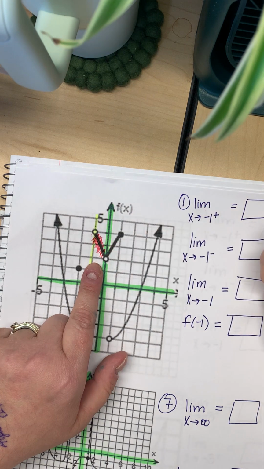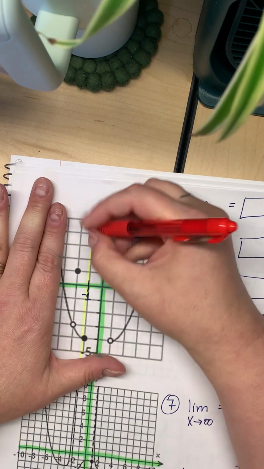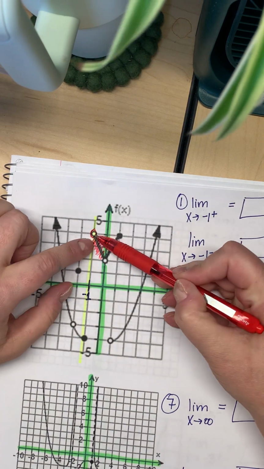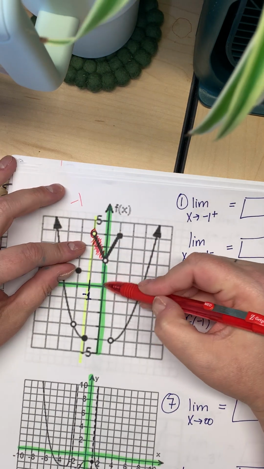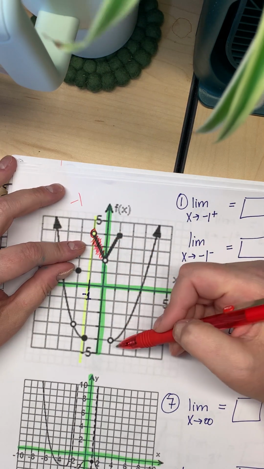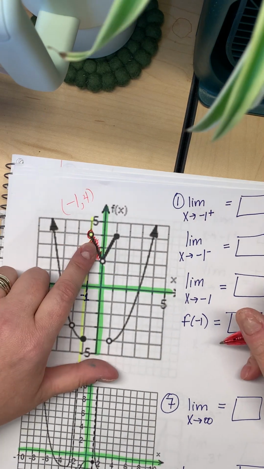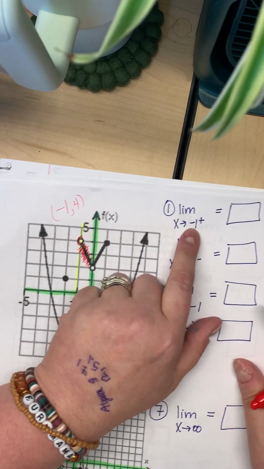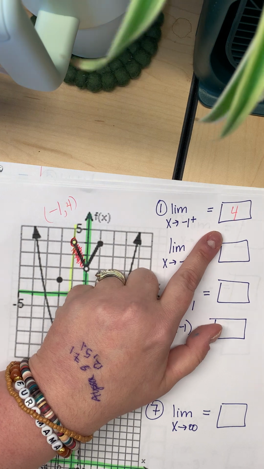And remember that limit means the y value. So right here, when x is -1, y is up 1, 2, 3, 4. So this is -1, 4. And that's the piece directly to the right. So the limit as x approaches -1 from the right is that y value, 4.